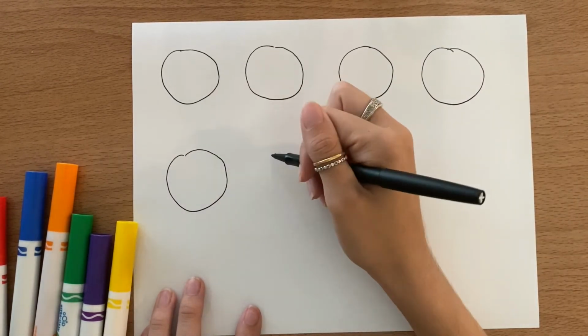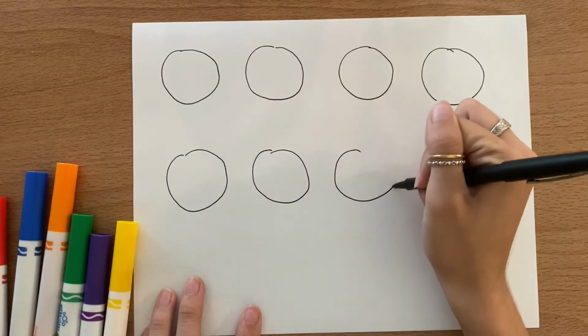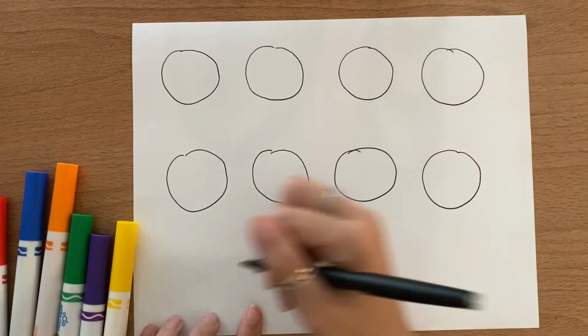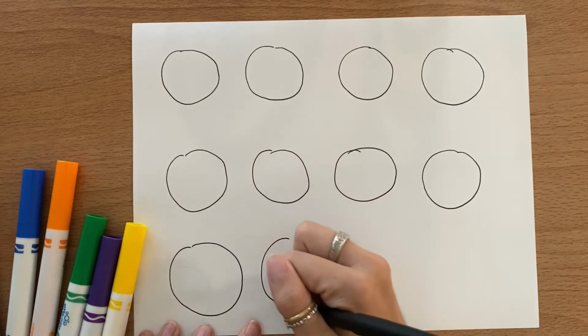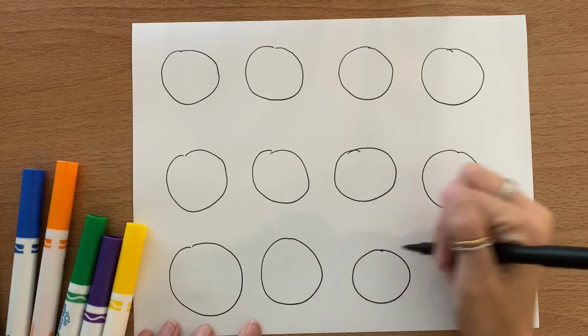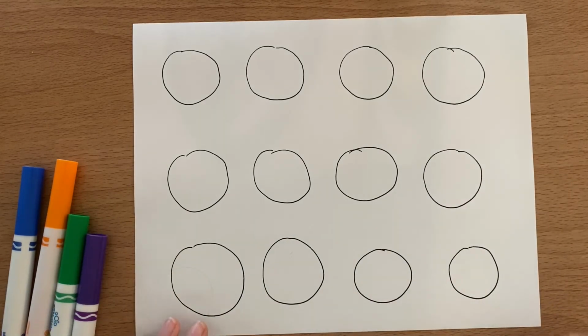Once you finish that, you're going to go ahead and make another row of 4 circles in the middle. And then, once you finish that, we're going to do it one more time, and we're going to make a last row at the bottom of 4 medium-sized circles so that they're all spaced out, ready to be used. Now we're ready to create.